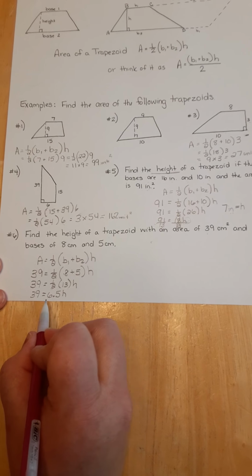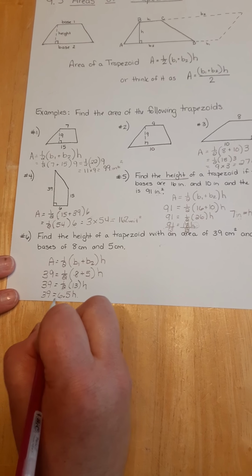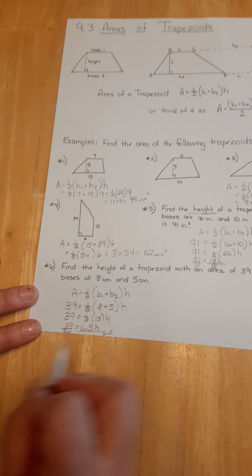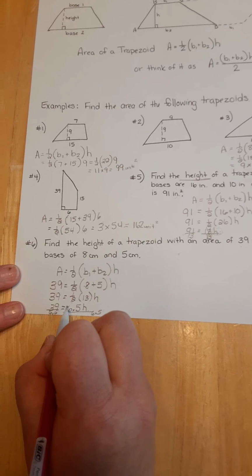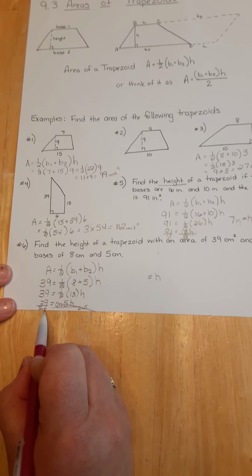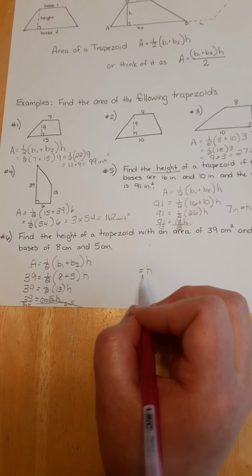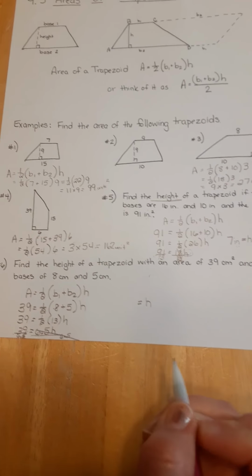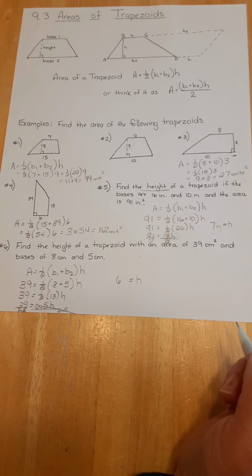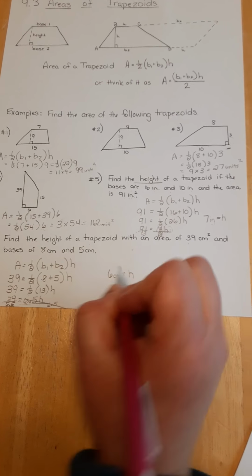Now, how do I get rid of this attached here? Remember, I got to do the opposite. So this is multiplication. So I'm going to divide both sides by 6.5. Remember the rule, what I do to one side, I have to do to the other. So now those cancel out, giving me my h for height. And now I'm going to do the math. 39 divided by 6.5 is 6. And because I'm dealing with measurements, I need to look, what unit am I working in? I'm working in centimeters, so I need to attach that.